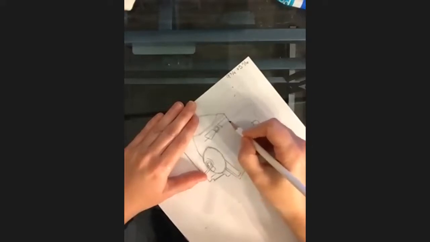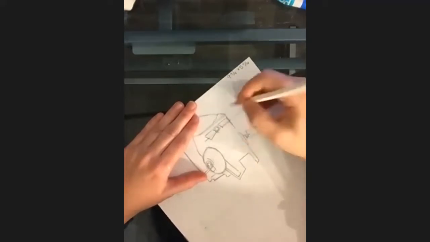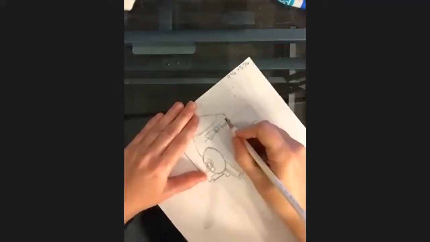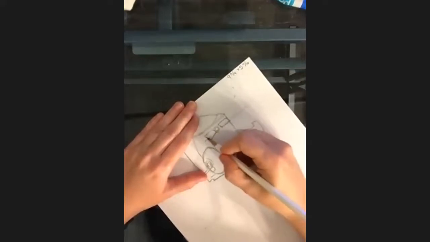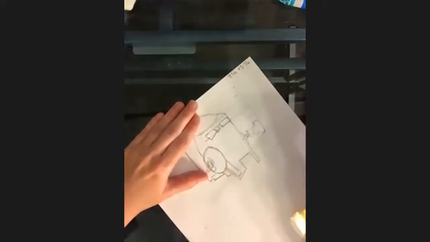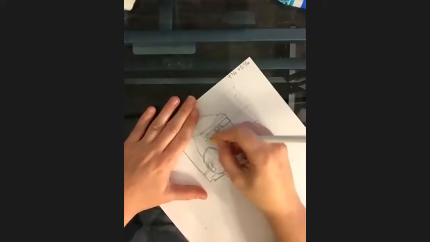On the picture, these two shapes look very different from each other. Even though they're technically the same shape in real life, the angles that they're at make them look like two completely different shapes.